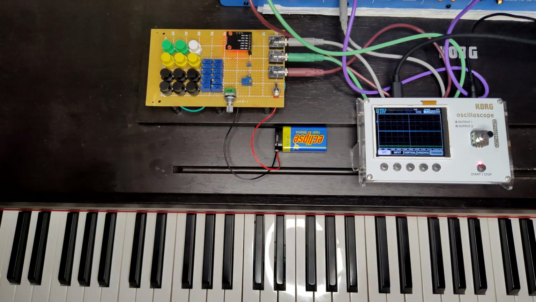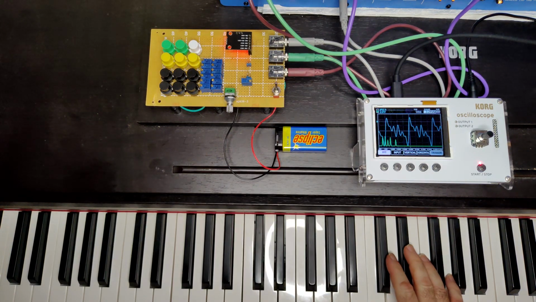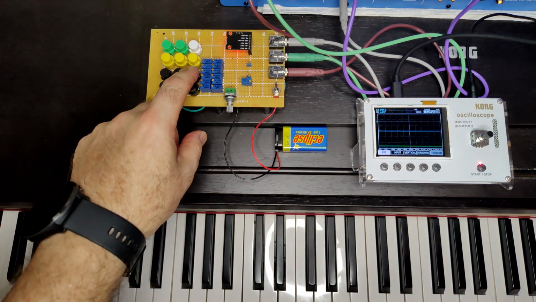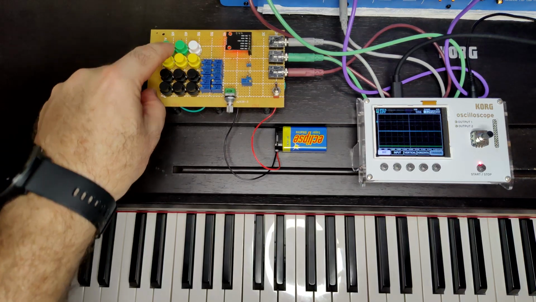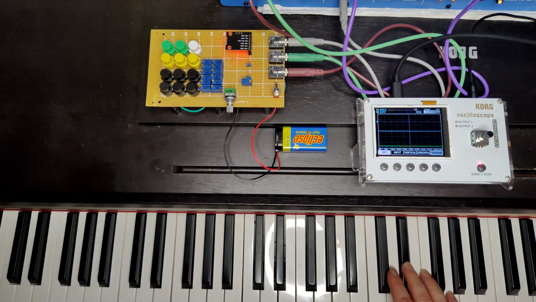So there's our waveforms. Now I'll just double check. Looks like number 3. I'll just double check number 3. Just make sure I didn't. That's a bit better.